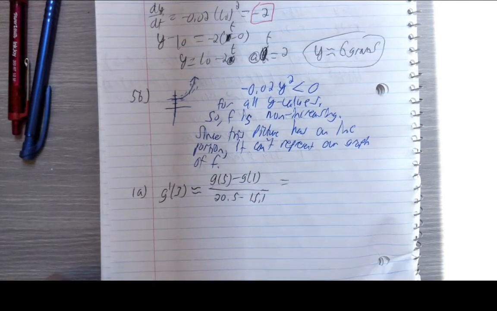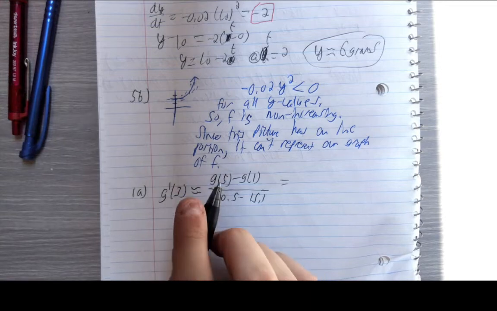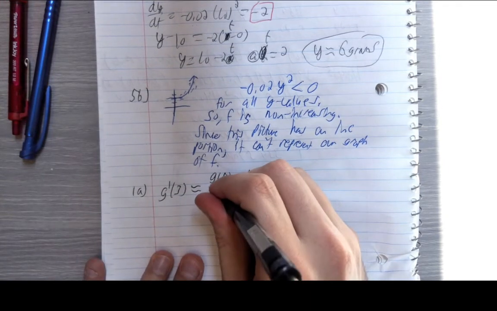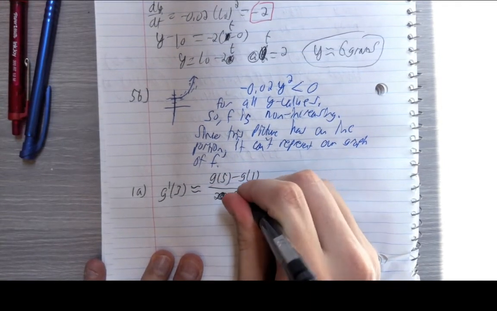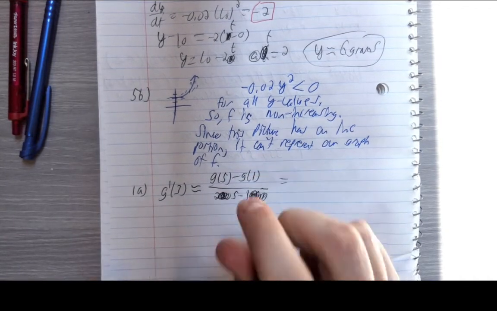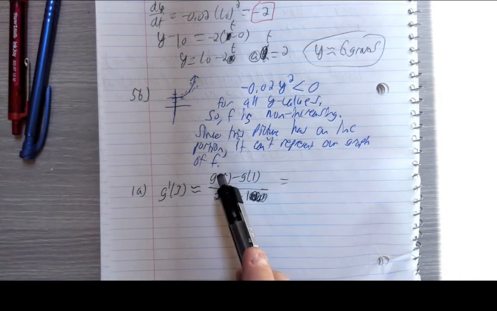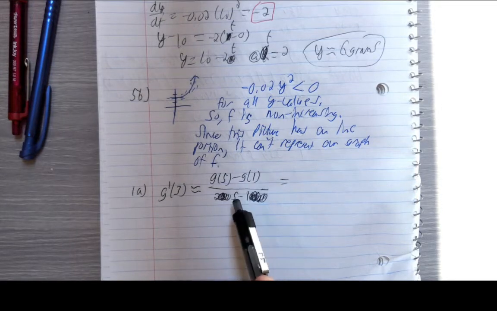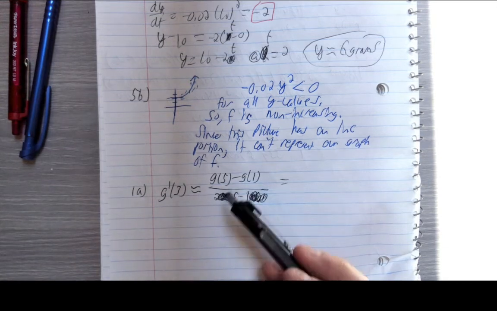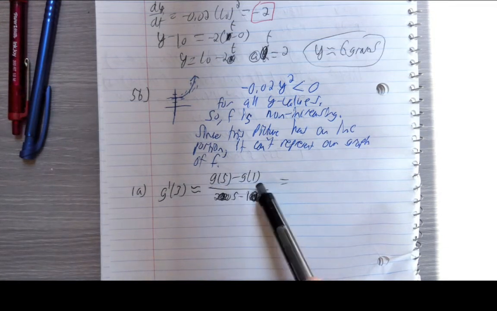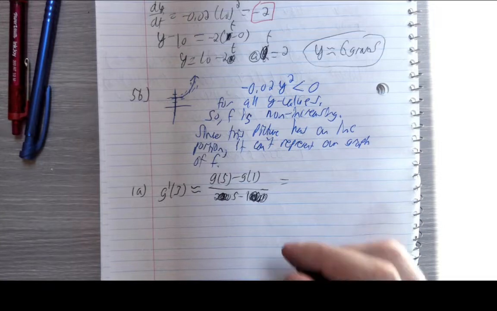Put that in your calculator, because we have these values. Oh, sorry, let me rephrase that. G of 5 minus G of 1 divided by 5 minus 1. So y2 minus y1 divided by x2 minus x1. G of 5 is equal to 20.5. G of 1 is equal to 15.1. Put that in your calculator and you get 1.35.